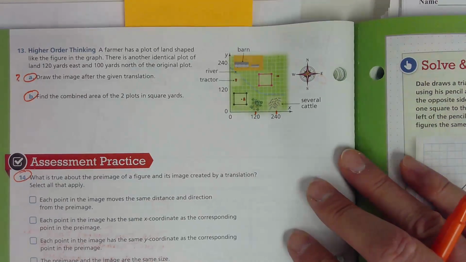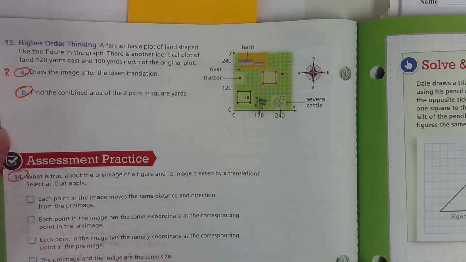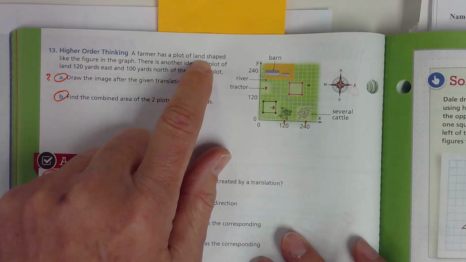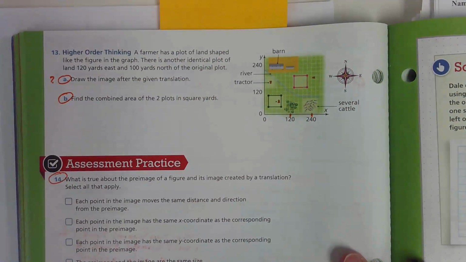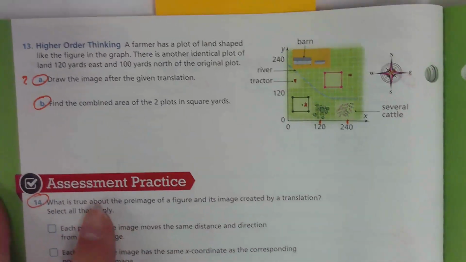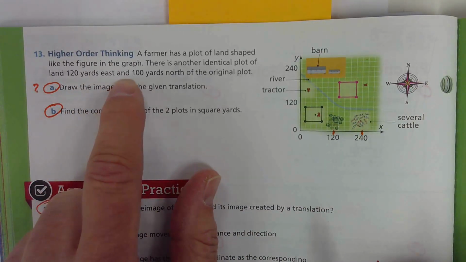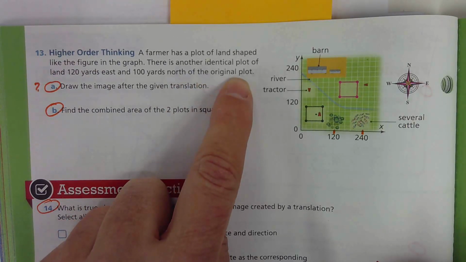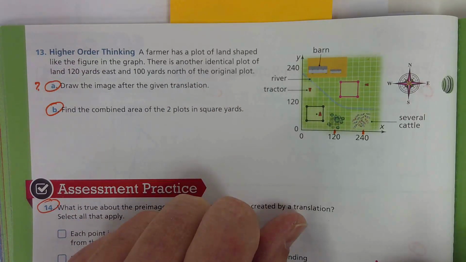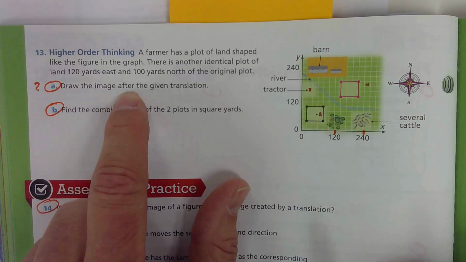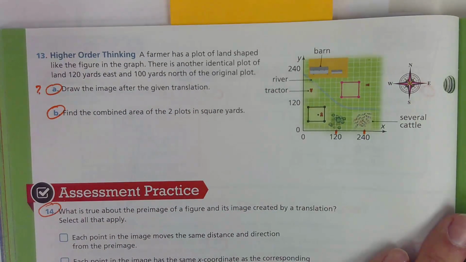13. Okay, so it says a farmer has a plot of land shaped like the figure in the graph. There's another identical plot of land 120 yards to the east and 100 yards north of the original plot. Well, let's see here. A, it says draw the image after the given translation.